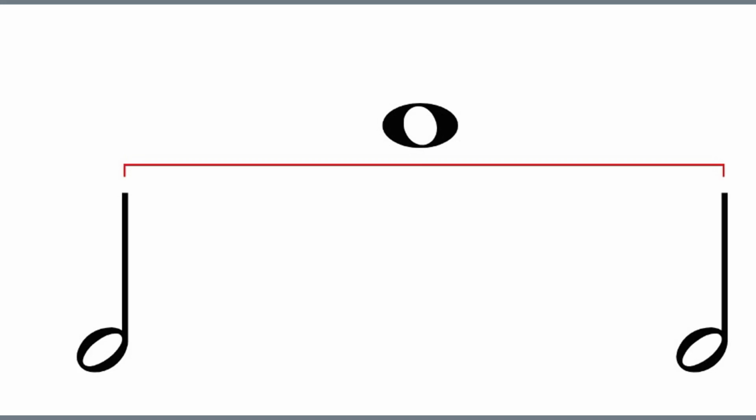So let's start off with the whole note. The whole note is the longest note duration in modern music. We've got the half note, which is half the duration, that's why it's called a half note. Then we have two half notes, just to give you a better idea.